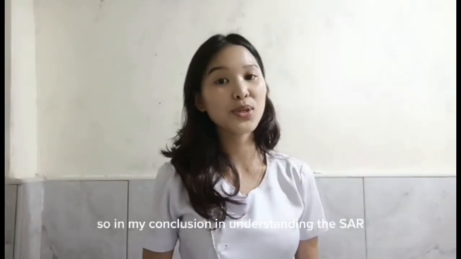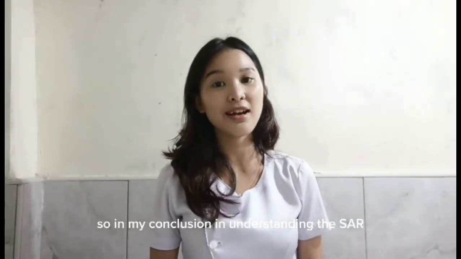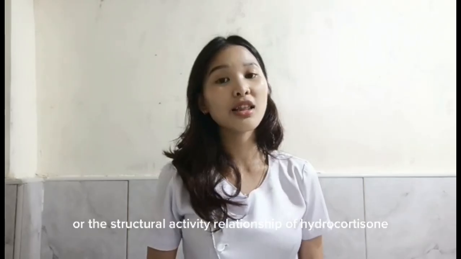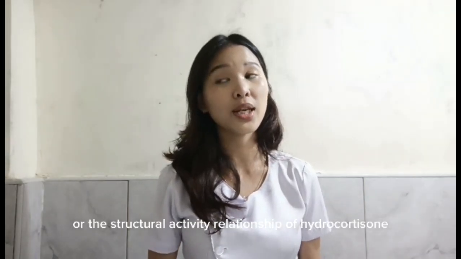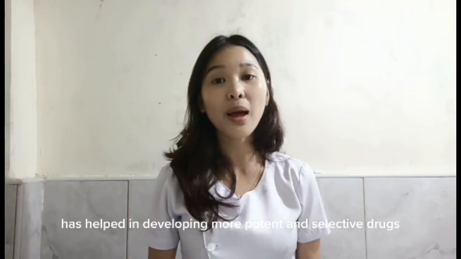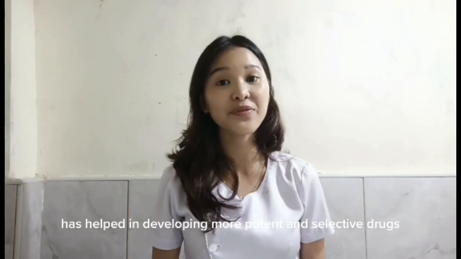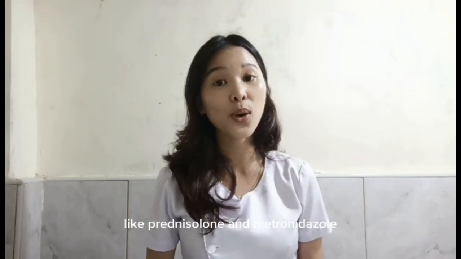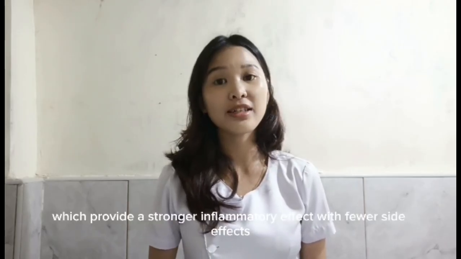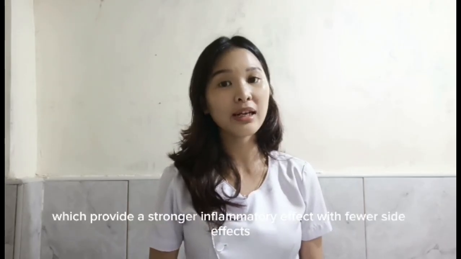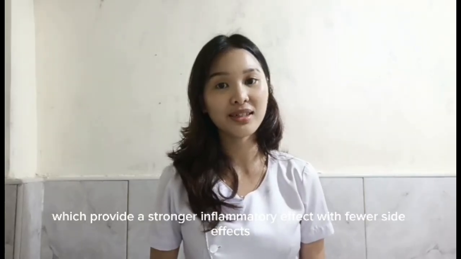So, in conclusion, understanding the SAR, or structural activity relationship, of hydrocortisone has helped in developing more potent and selective drugs like prednisolone and dexamethasone, which provide a stronger anti-inflammatory effect with fewer side effects.